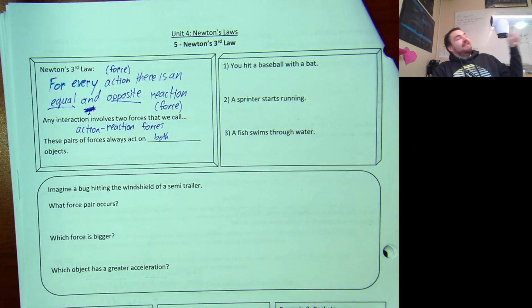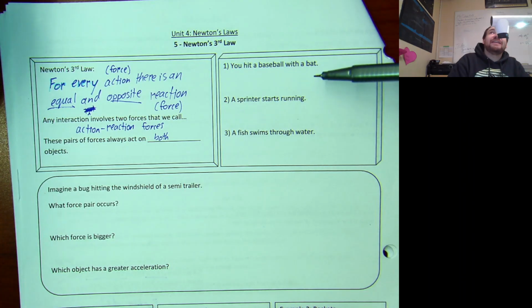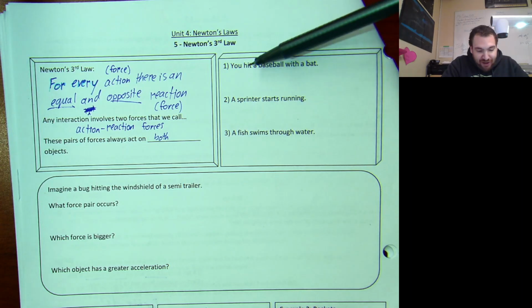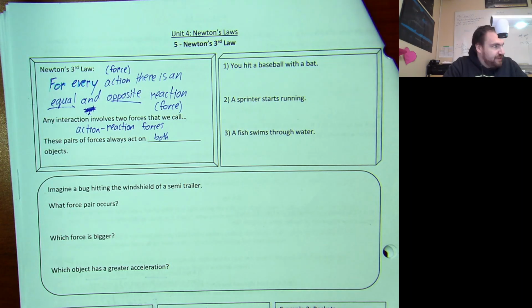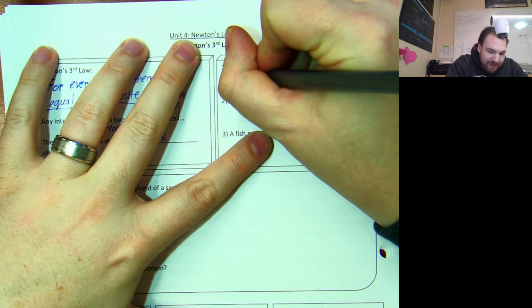Yes, everything that Luis just said, I've got to somehow now fit here nice and easy. You hit a baseball with a bat. So there's two things that are happening here. First of all, the bat hits the ball.